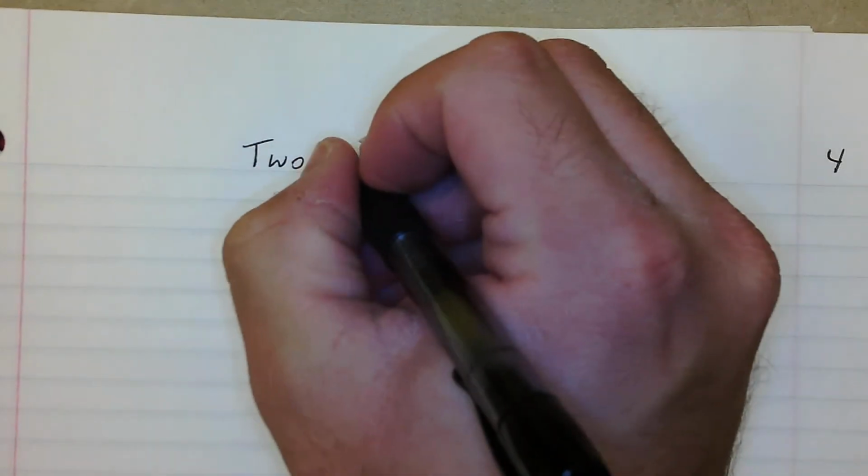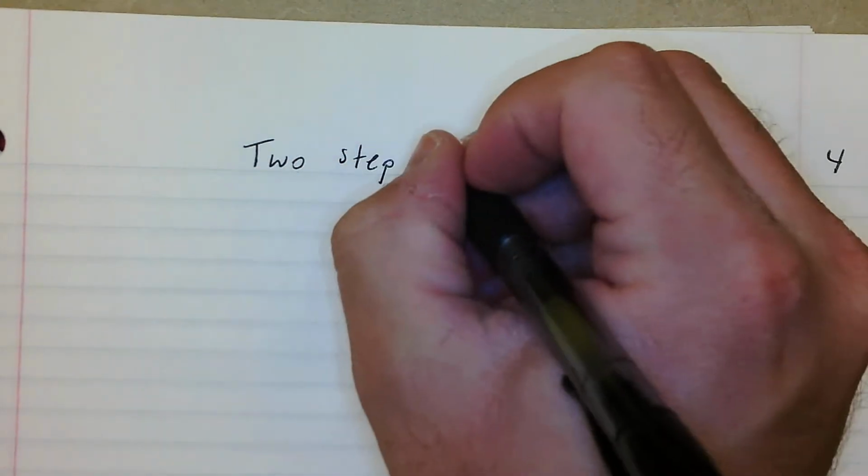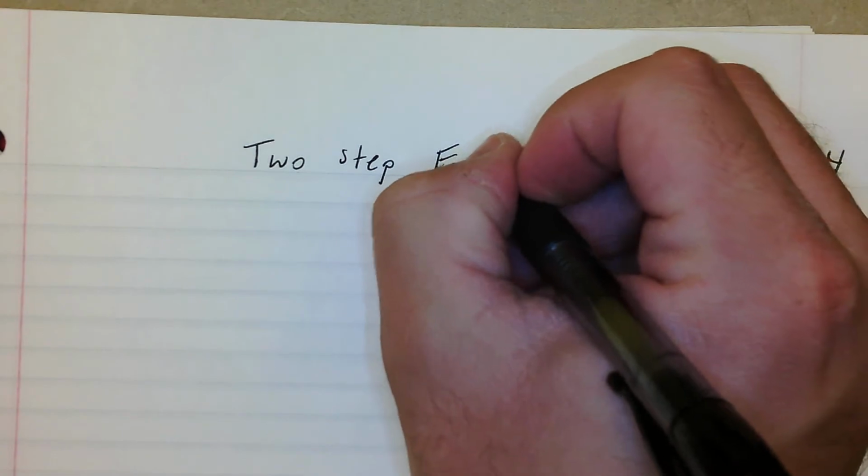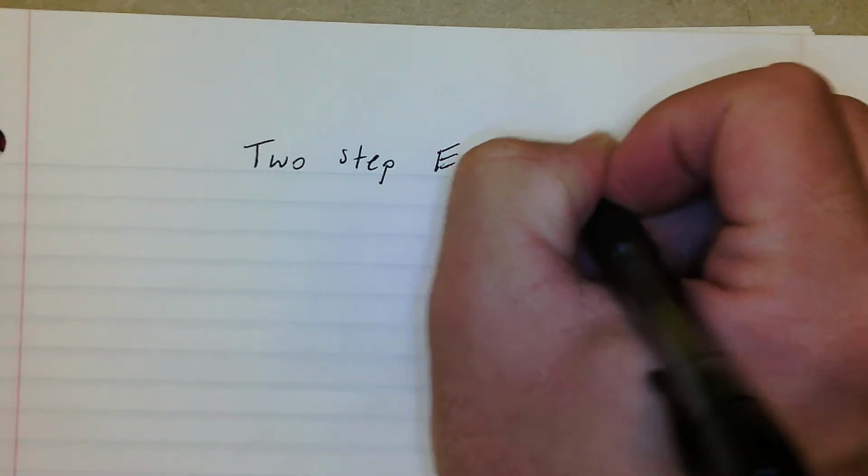Okay, so let's open up to the next page we're on. Page 4, two-step equations.